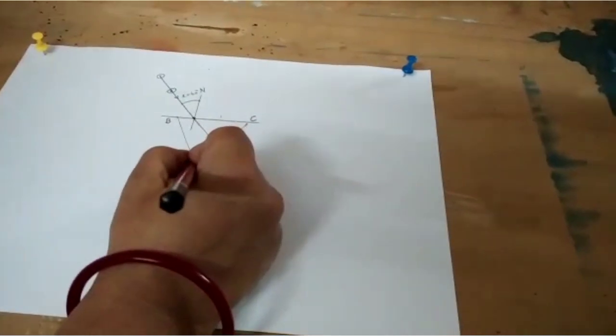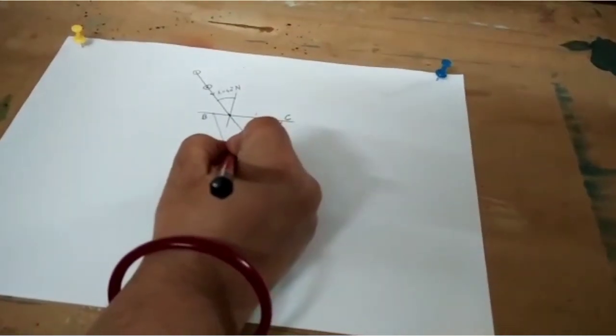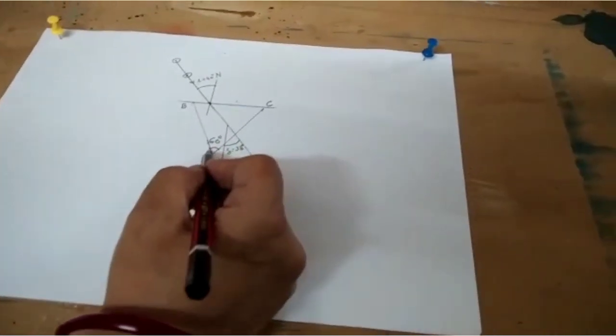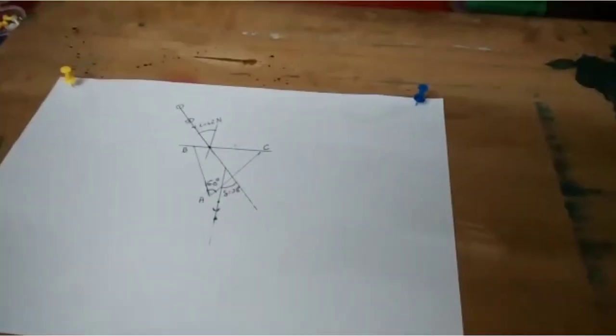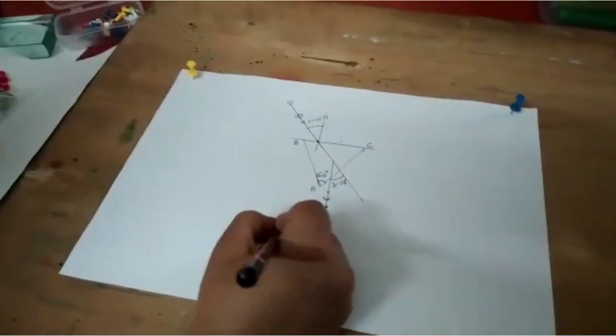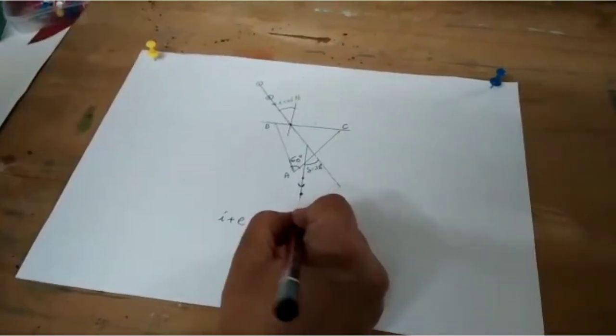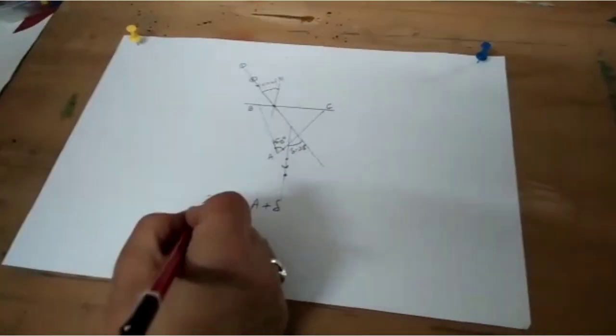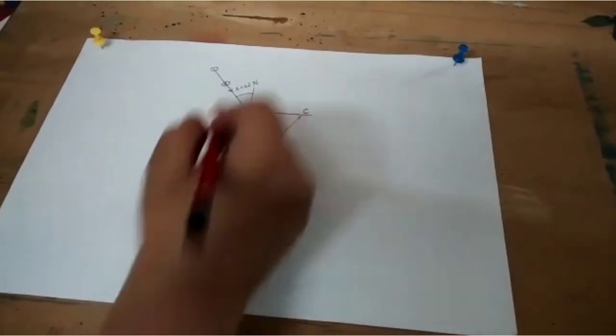Now since this prism is an equilateral prism, every angle is 60 degree. So one formula you can apply here is i plus e is equal to A plus del. For every prism this will be correct. Now i means angle of incidence, which is 40 degree here.